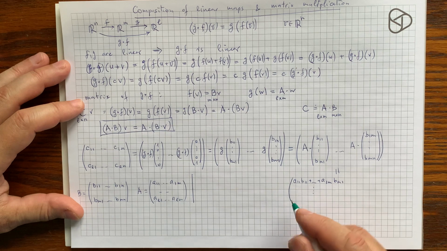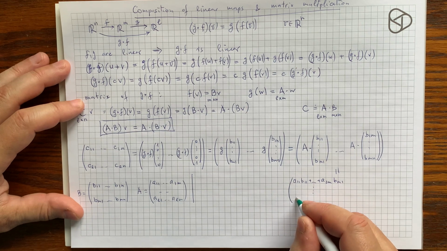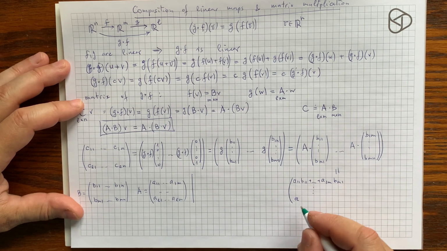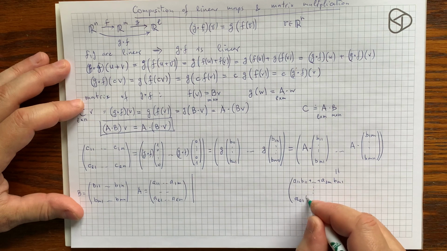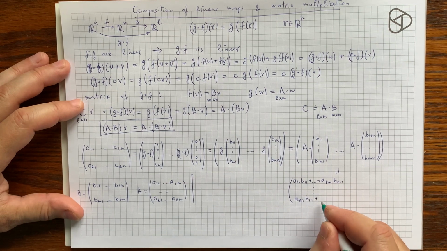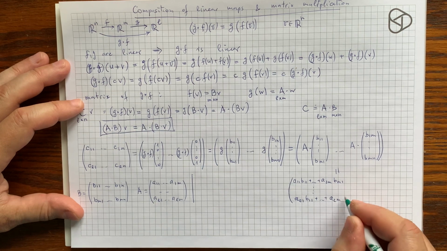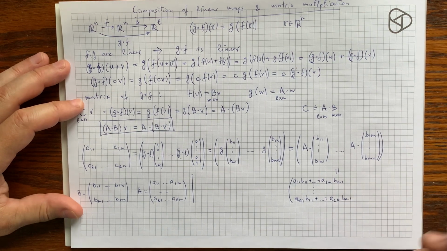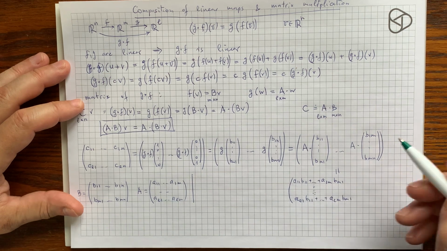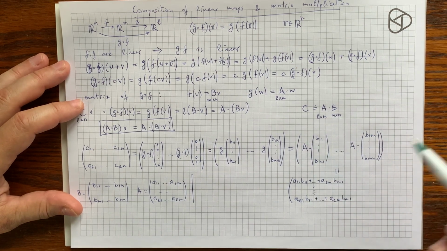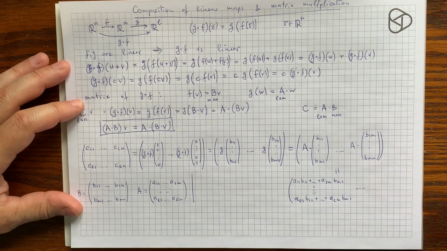And all other positions are computed similarly till the very last, where we will have AL1 B11 plus all the way through ALM BM1. And that is just the first column. But all other columns are computed similarly.